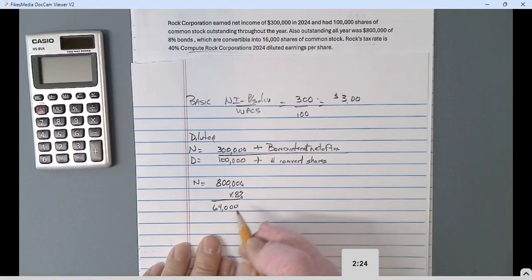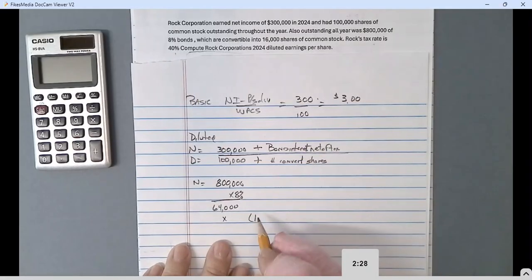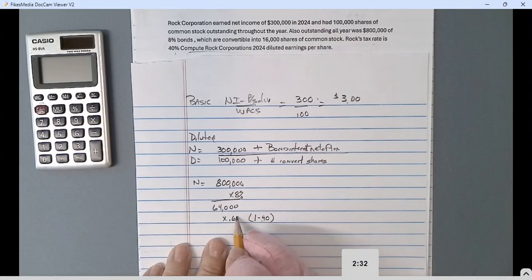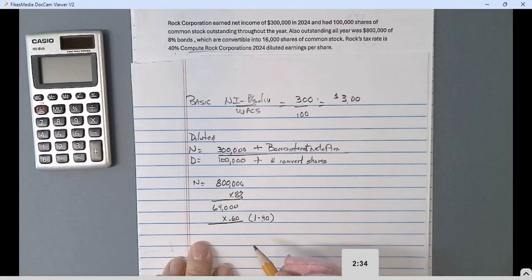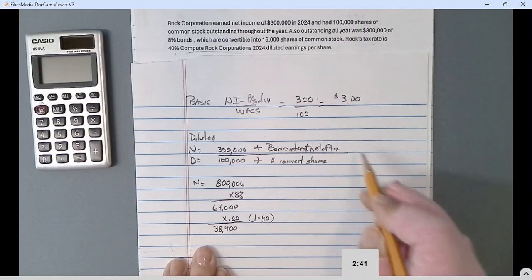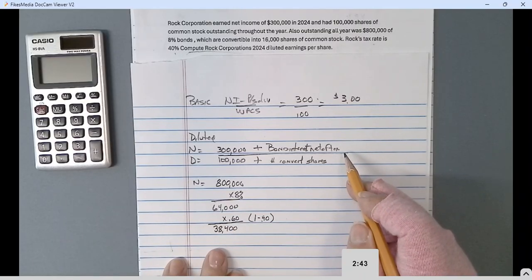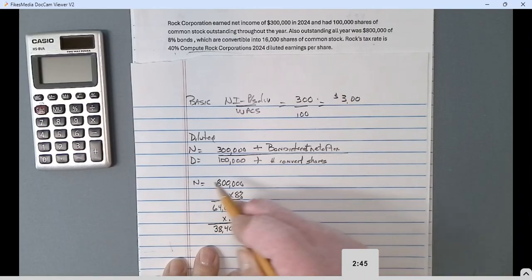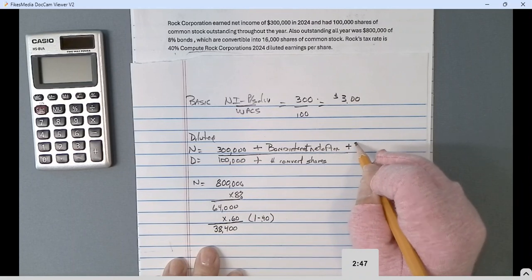We're doing these on an annual basis, times, now my tax rate is 40%, so 1 minus 40% is 0.60. And if I just multiply it times the reciprocal, I get the amount that I need to add to my numerator.